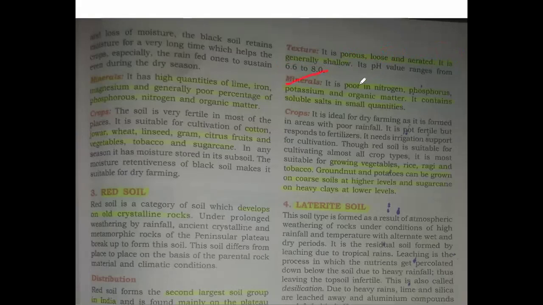Now, minerals: it is poor in nitrogen, phosphorus, potassium, and organic matter. It contains soluble salts in small quantities. Then crops: growing vegetables, rice, ragi, tobacco, groundnut, and potatoes can be grown on coarse soils at a higher level, and sugarcane on heavy clays at lower levels.